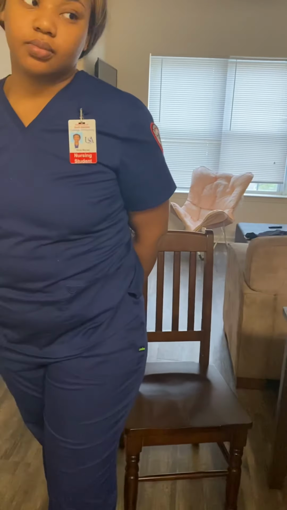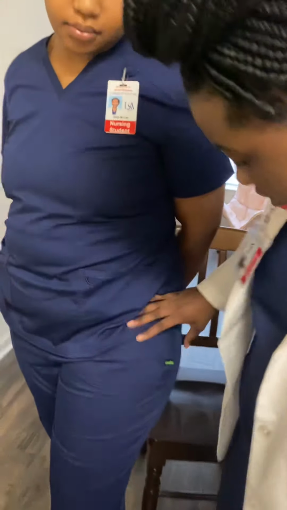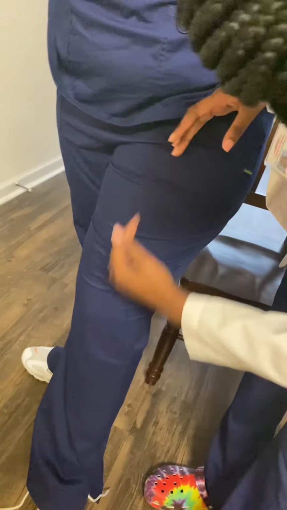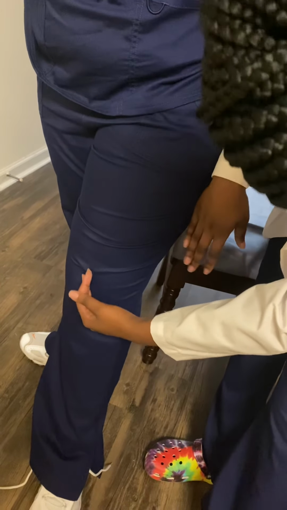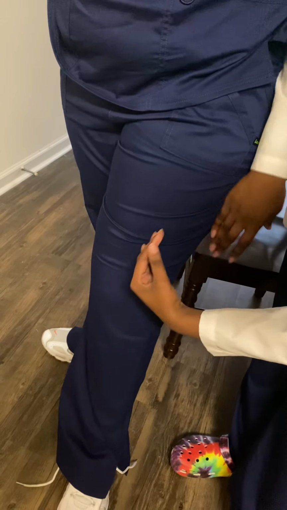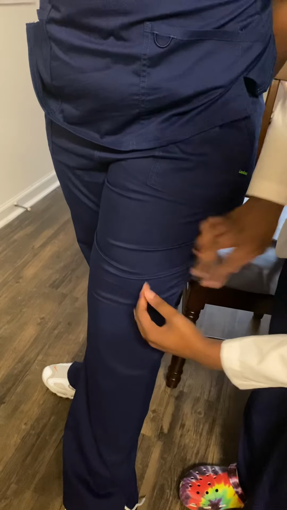And for an intramuscular, I could do the vastus lateralis, and for that I would locate the greater trochanter and the knee, and it would be in between this area. I'm going to go down the midline of the anterior portion and the midline of the lateral portion. So right in this little area is where it would go.